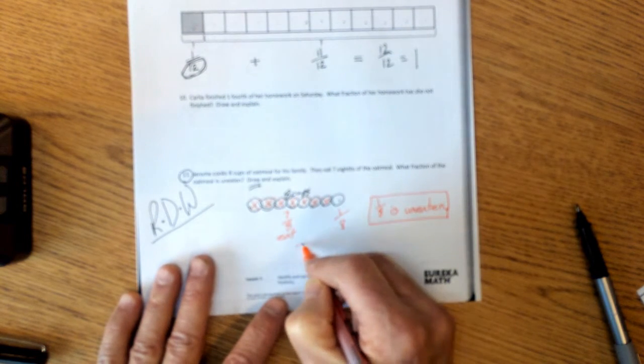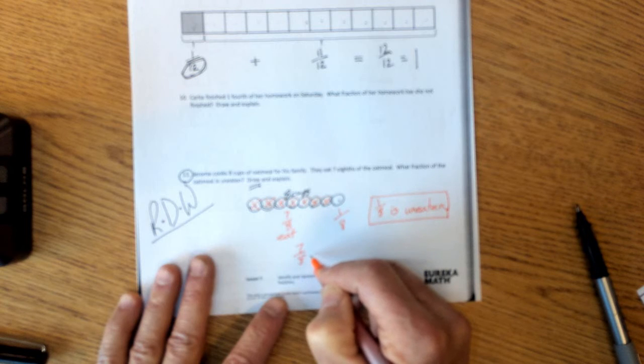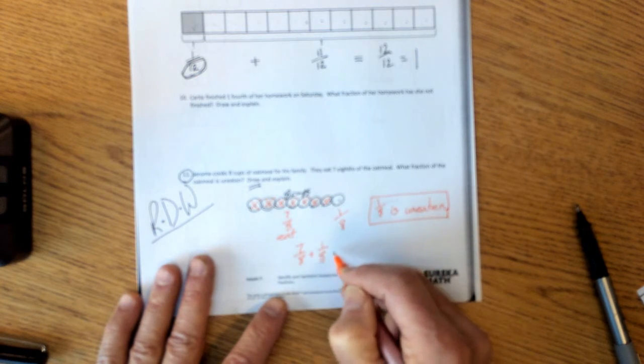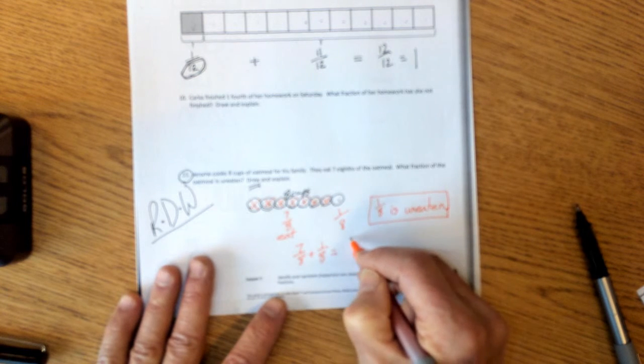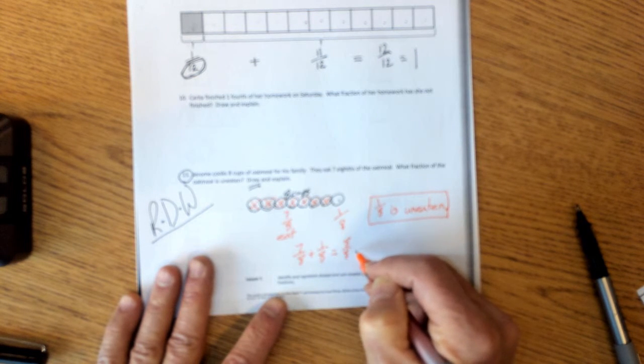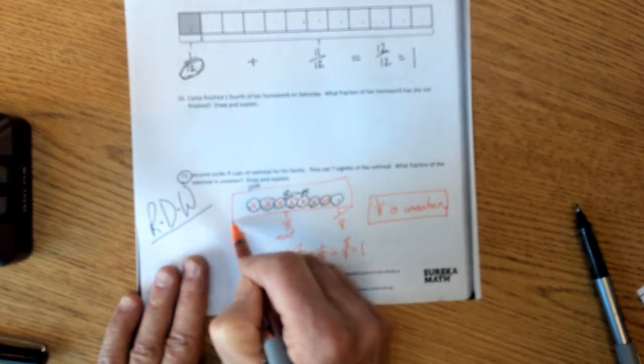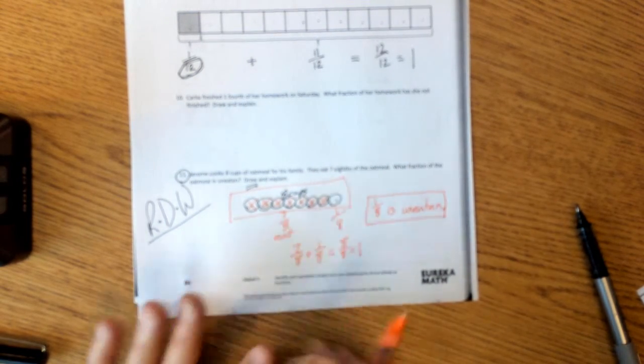By the way, I love this idea. This is the big idea. 7/8, the eaten part, plus the 1/8, the uneaten part, equals what? 8/8, which is equal to the whole thing. That is, every single thing that Jerome cooked is the whole thing.